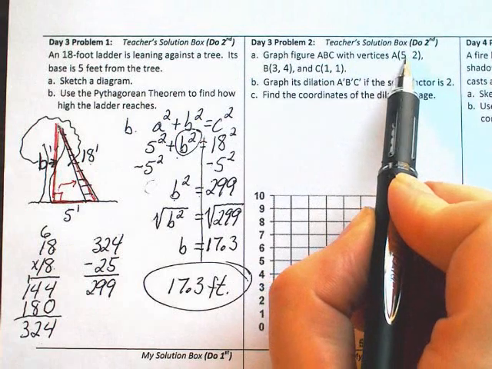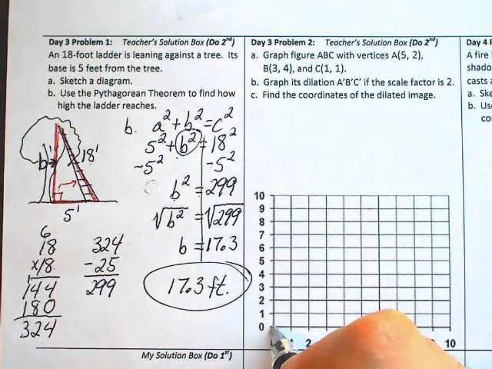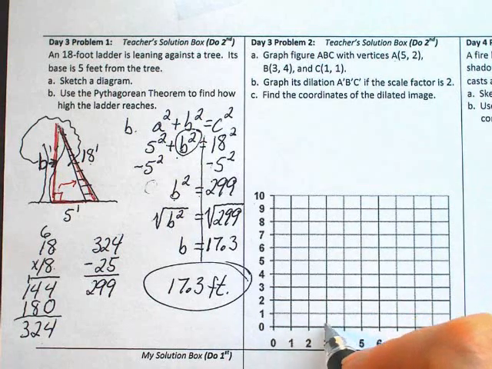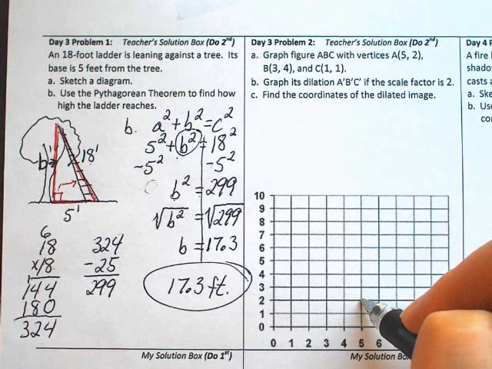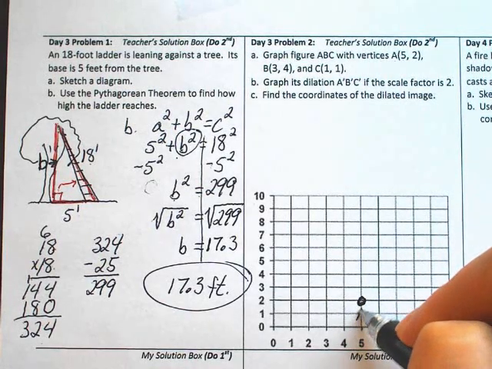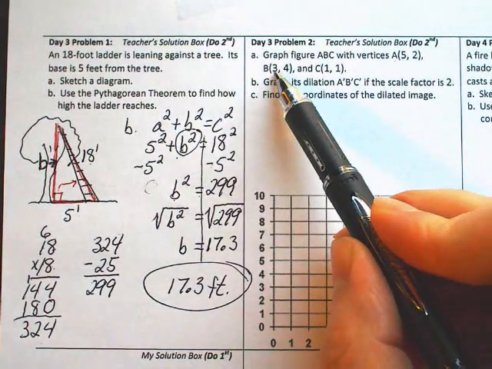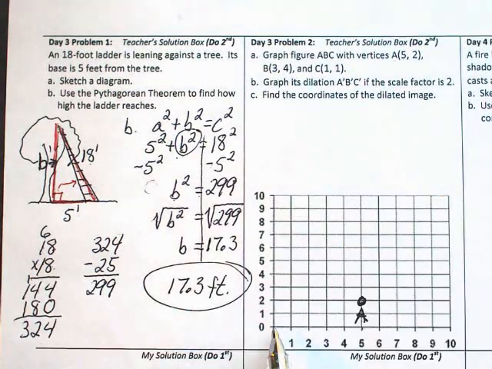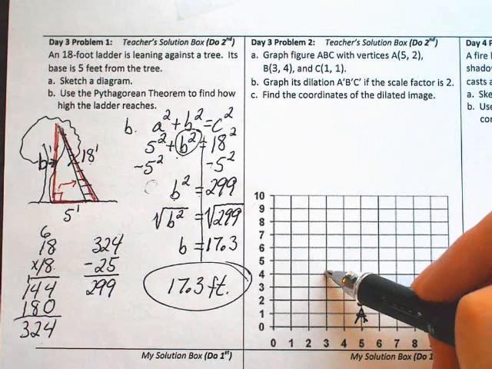Point A is at 5, 2. So starting at the origin, 5, 2. 1, 2, 3, 4, 5. 1, 2. Here is 5, 2, and this is point A. Now point B is 3, 4. Starting at the origin, 1, 2, 3, and then 1, 2, 3, 4.